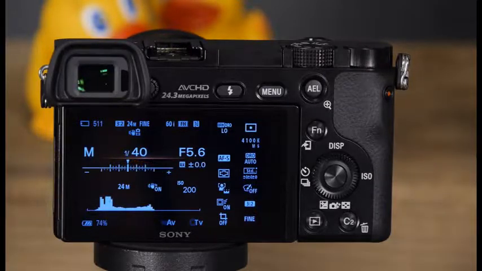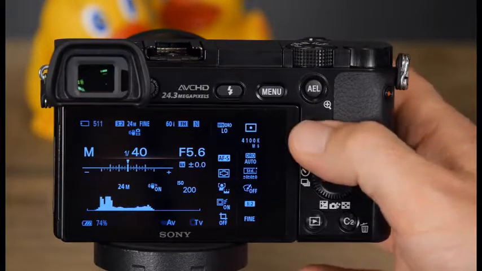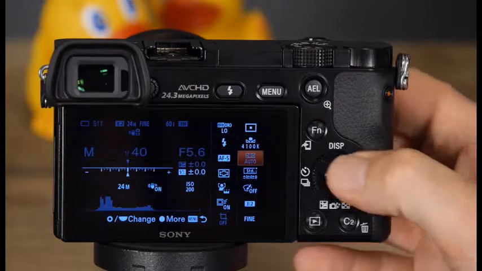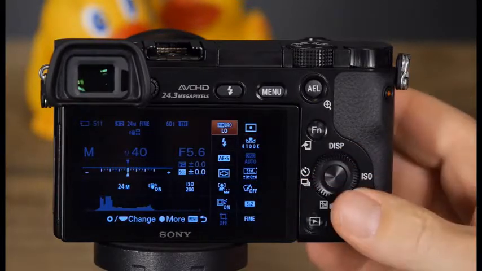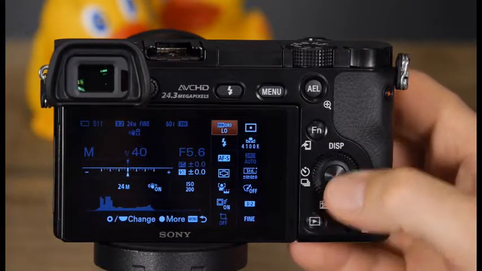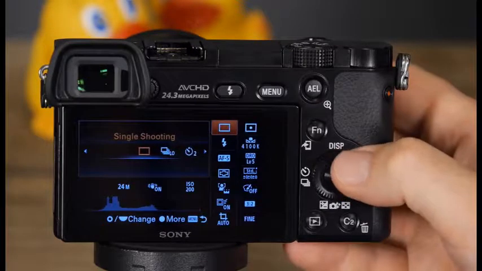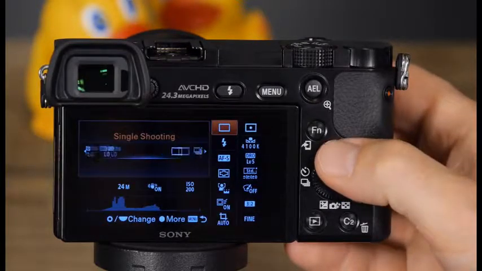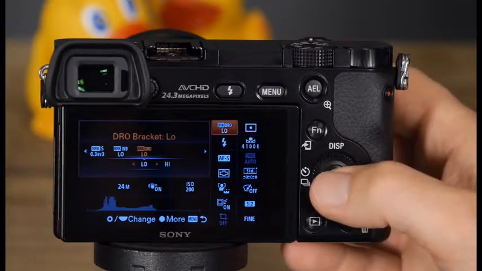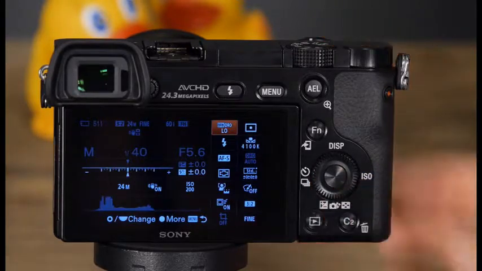At the bottom of the screen, there is the histogram that shows the overall distribution of the tones in the scene. To access and make adjustments to any of the settings on the right side of the screen, press the function button. Use the top, bottom, and sides of the control wheel to choose the settings that you'd like to make adjustments to, and rotate the control wheel to make your selection. You can also press the center control button to view the options and make your selection.